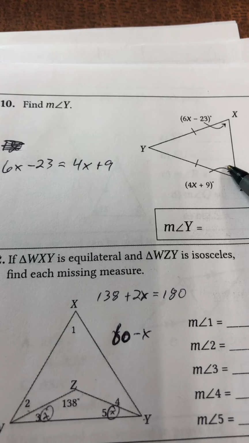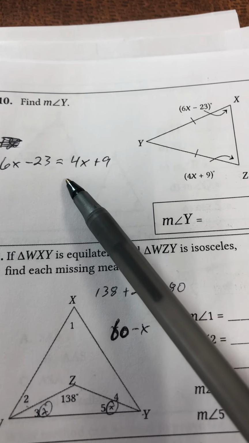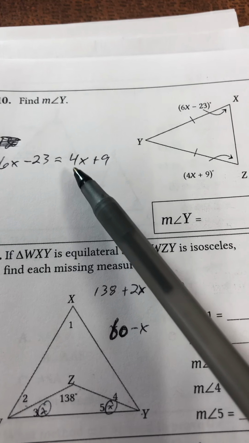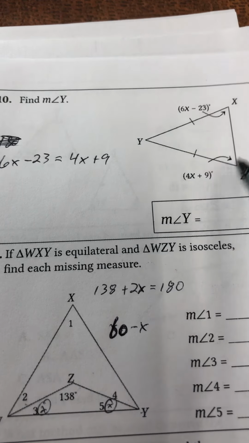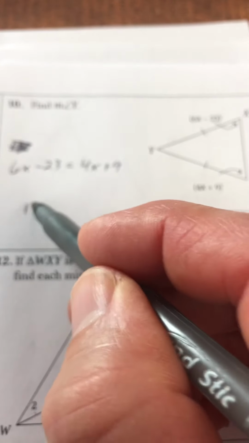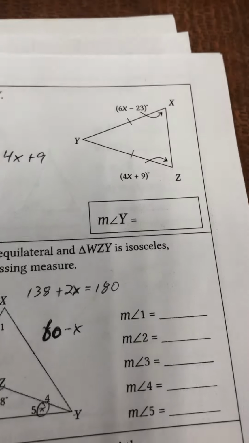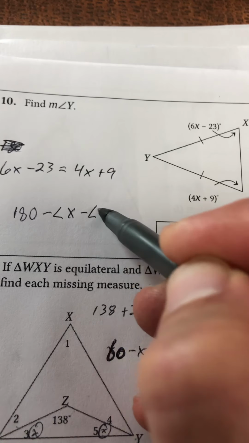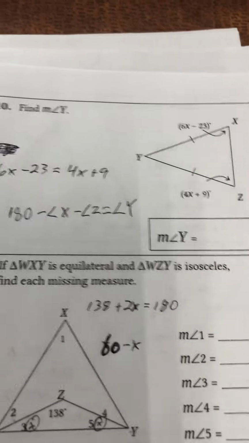For number 10, these two equal each other. So solve for x. I have them set equal to each other. So you're going to solve for x, figure out what these two angles are, and then take 180 minus angle x minus angle z, and that's going to give you angle y.